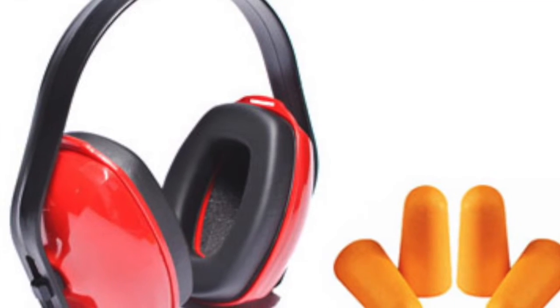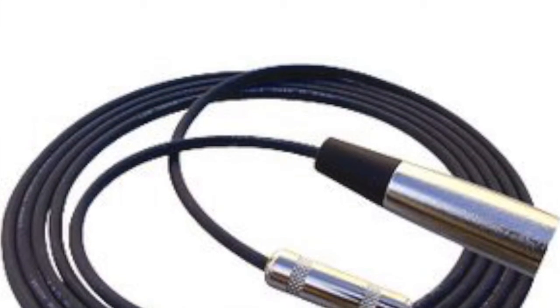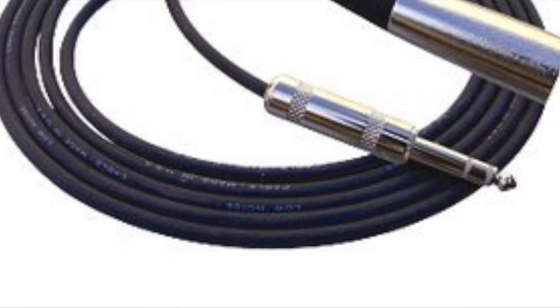Hearing protection is very important and you should always make sure you are wearing the appropriate hearing protection. Cables should always be laid to ensure that there isn't a possibility of someone tripping and potentially injuring themselves in the process.